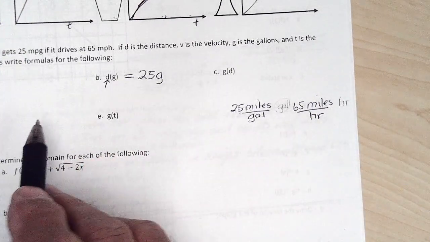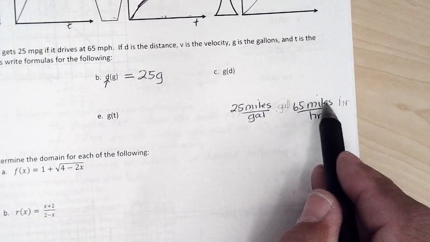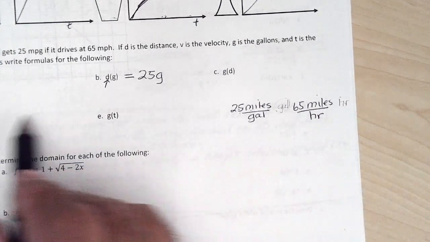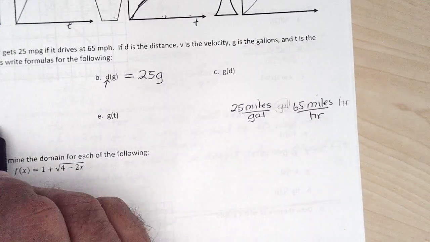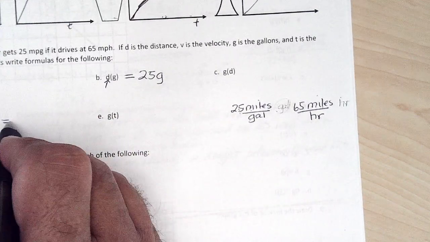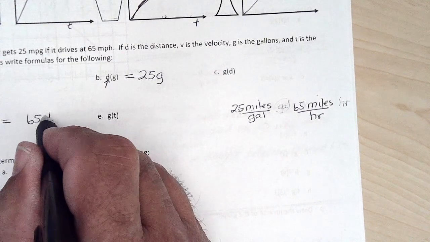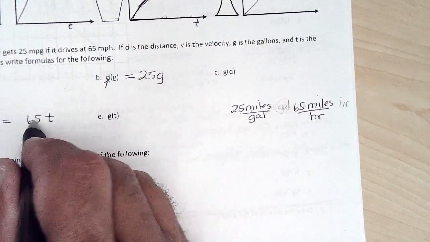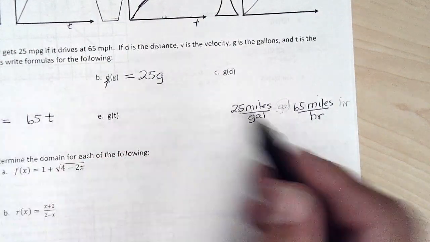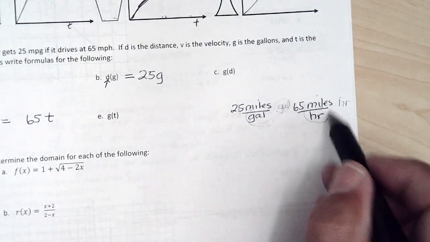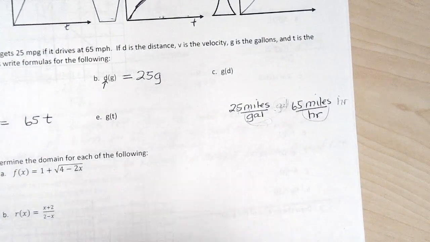So which one says multiply by time and get distance? Well, distance from time, this would have to be 65 miles per hour times the number of hours, T, will give me the distance. Notice I'm really focusing on the units.